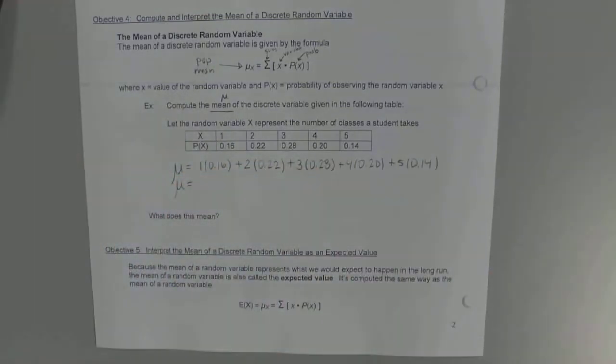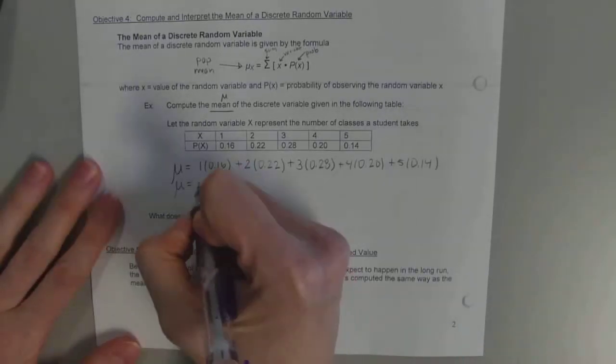What do you get to 2 decimal places? What do you guys get? 2.94, does that sound right?